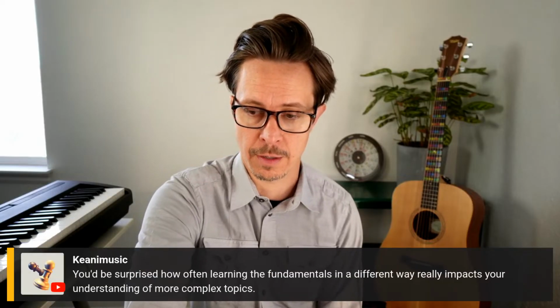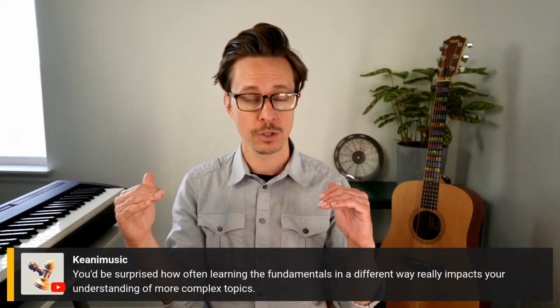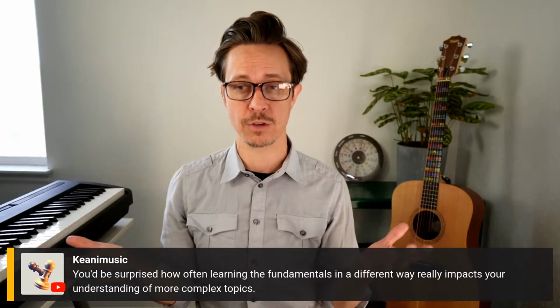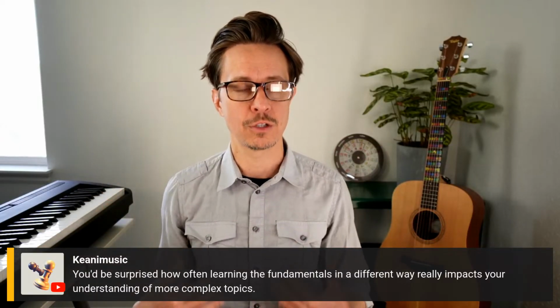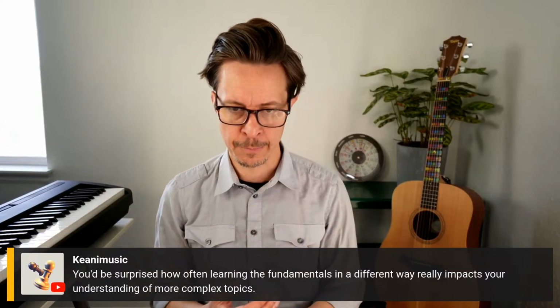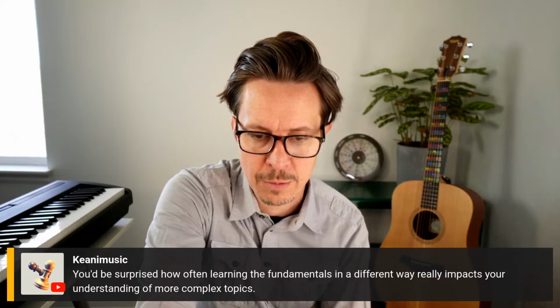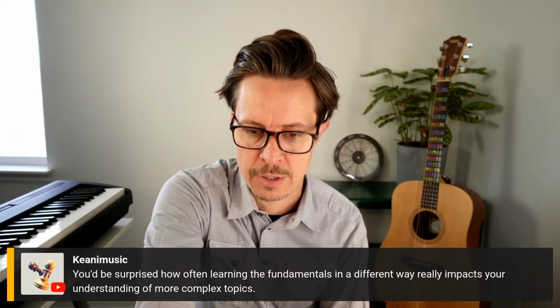And good for Dan Brown's publisher, because it makes it easier. It's a lower barrier to entry for their consumers to read the book. But the point of music theory is not to be a consumer, but to be a producer, to be a creator, an artist. Key Music also says, you'd be surprised how often learning the fundamentals in a different way really impacts your understanding of more complex topics.